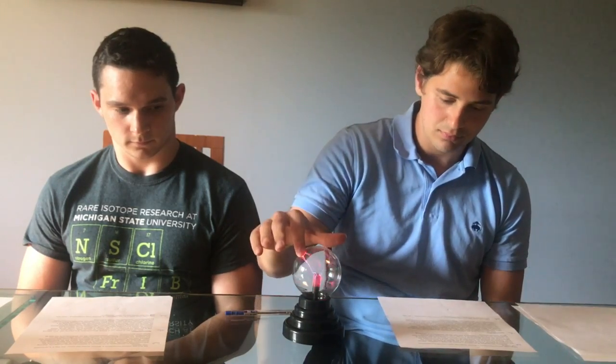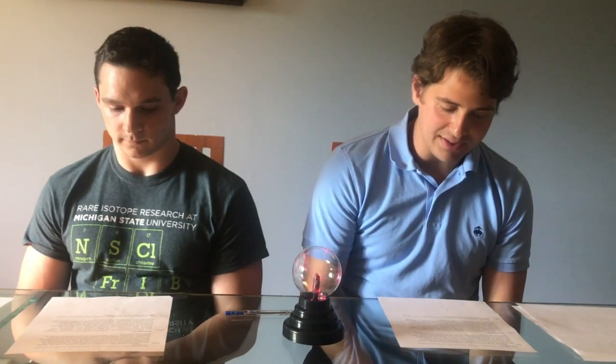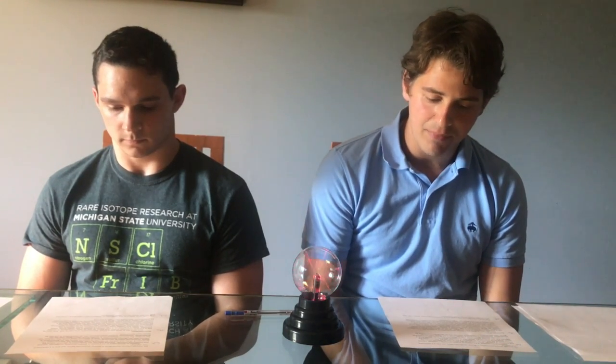When one touches the plasma ball, the finger now acts as a coupled capacitor with the inside of the glass and the outside. Charges flow from your body to the outside of the glass, making it more energetically favorable to concentrate the plasma to the spot where your finger is touching.